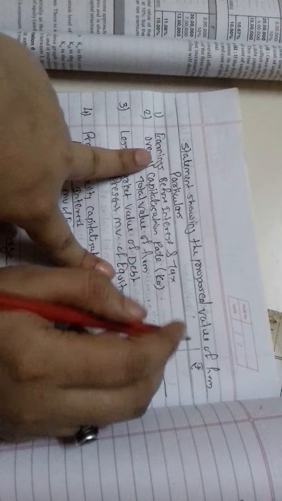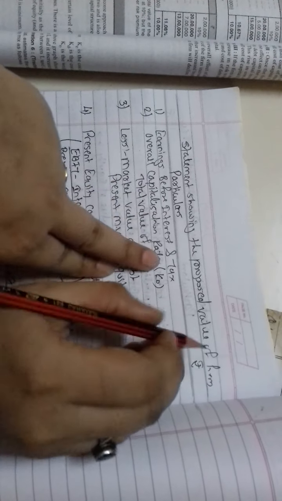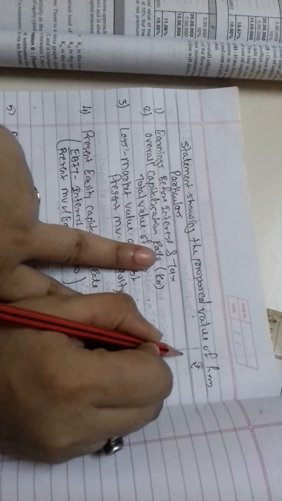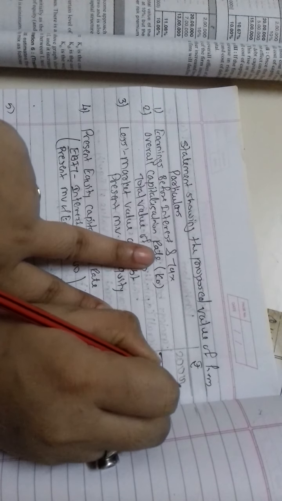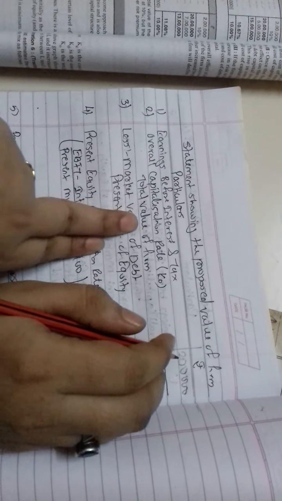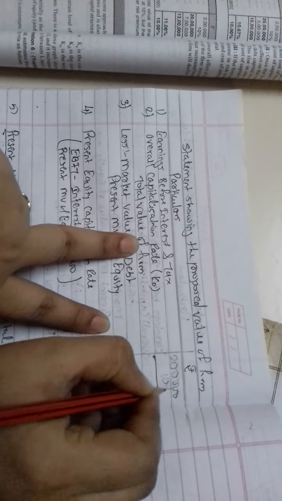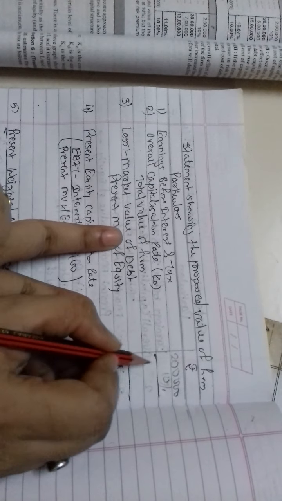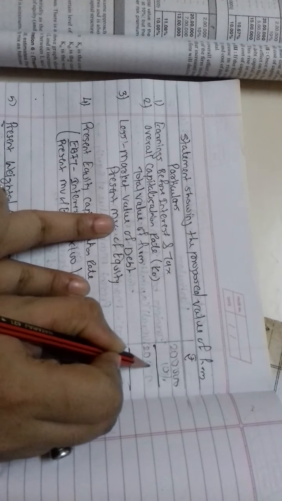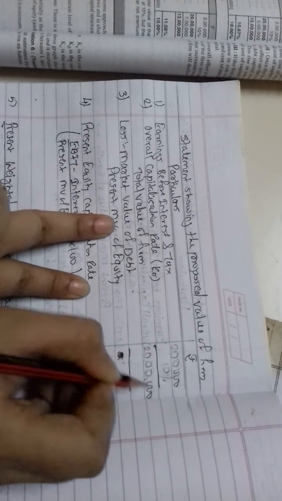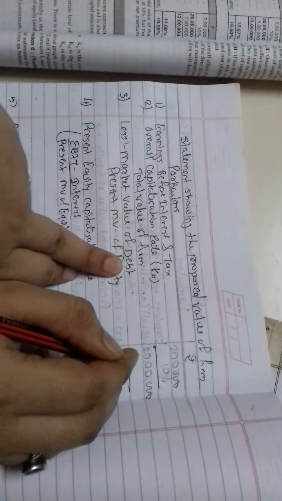So they have given only information about debenture, so we'll use that value and solve this proposed policy. Now earnings before interest and tax will be the same. Earlier it was 2 lakhs. Now overall capitalization rate was 10%. So again this will be 20 lakhs. Now market value of debt.